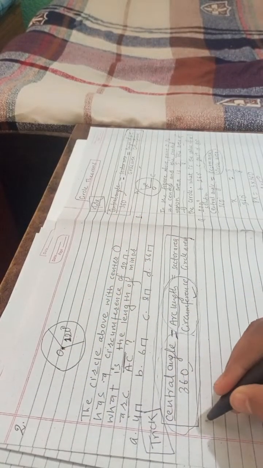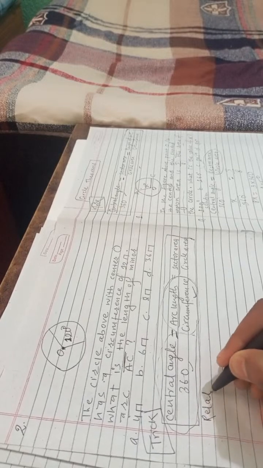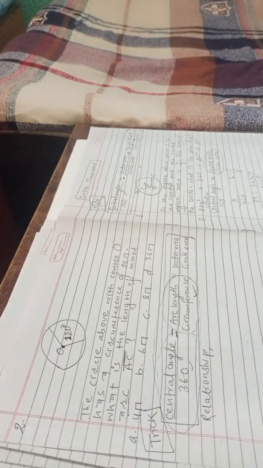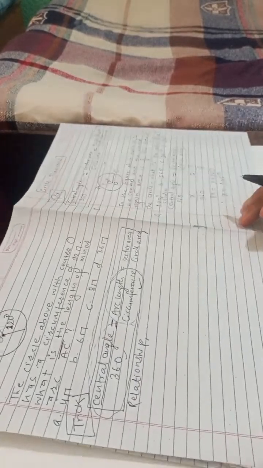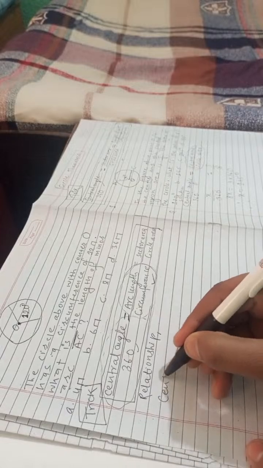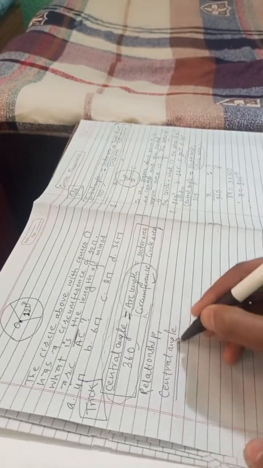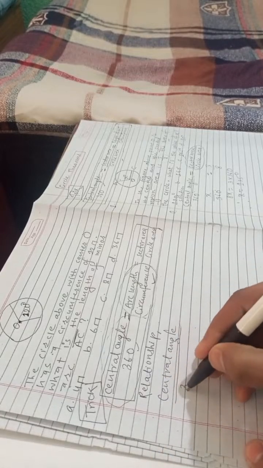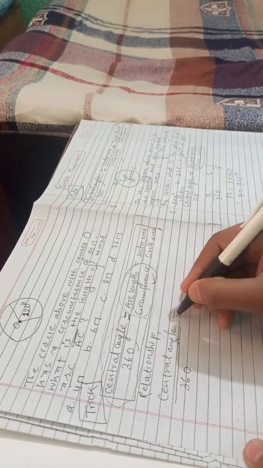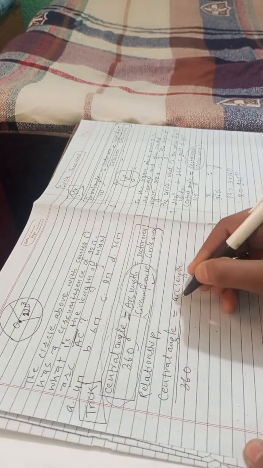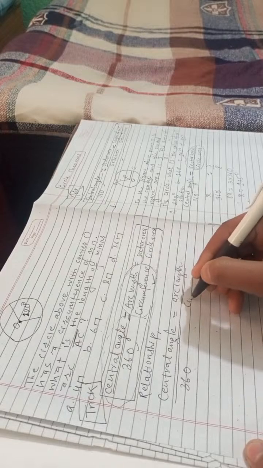Now, from this relationship, we will solve: central angle by 360 is equal to arc length by circumference.